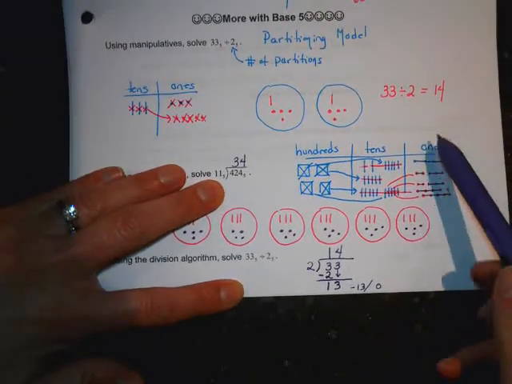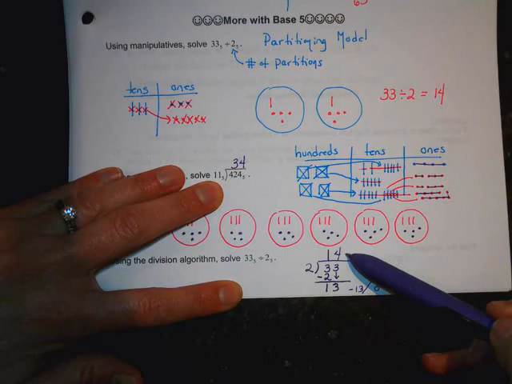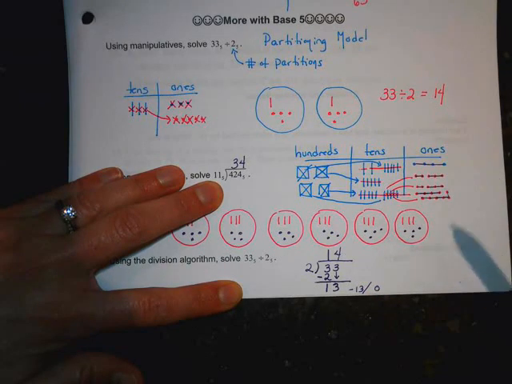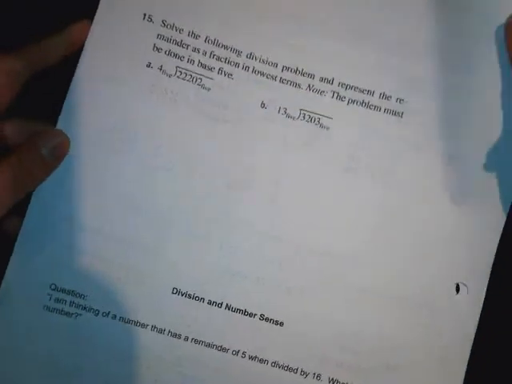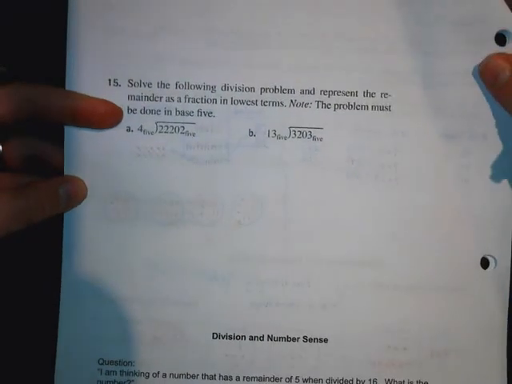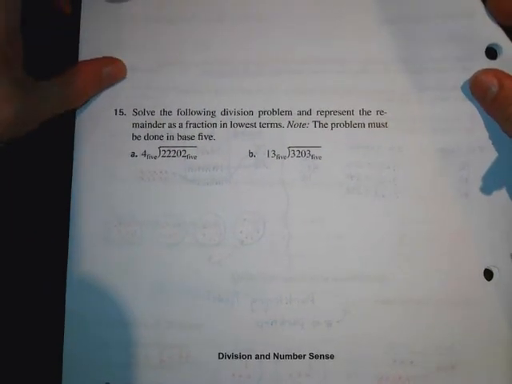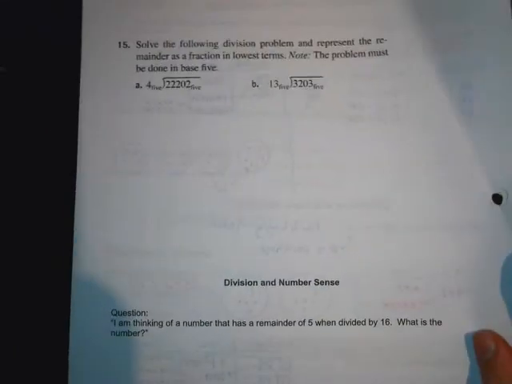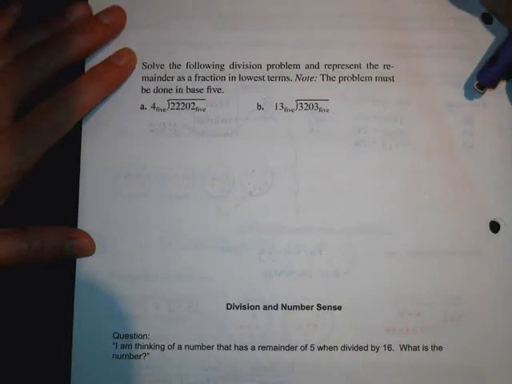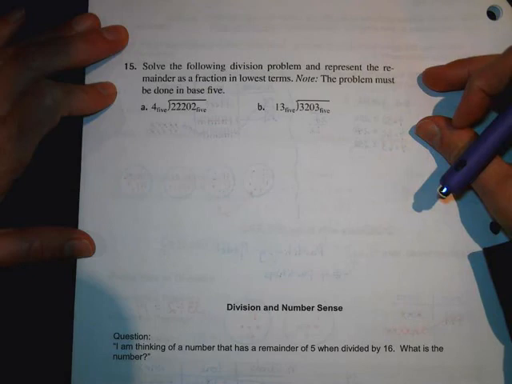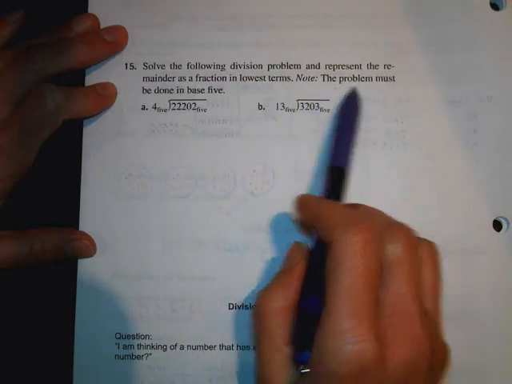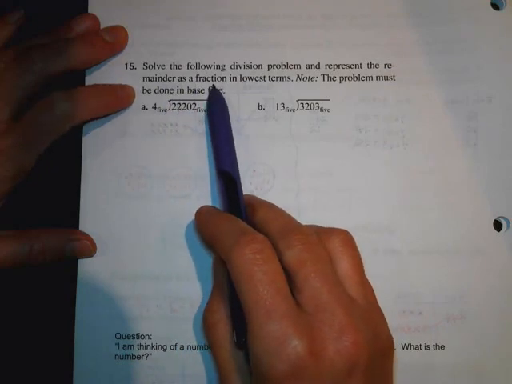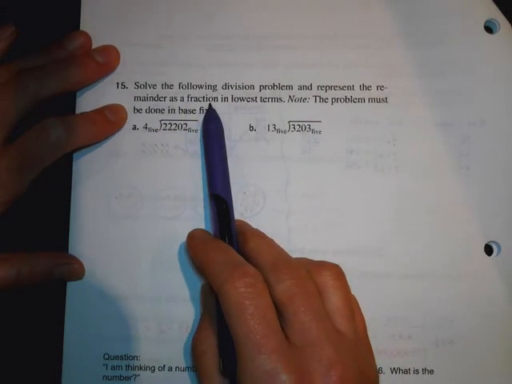So that's how you can do it with the standard algorithm. Do you see that? Okay. You guys get to try it now. Okay, something wonky happened with the printing. This should be moved up a little bit, and it got a little scrolled off, but that's okay. So these are right out of your book. So pause the video, and then the problem must be done in base 5. Ooh, there's probably going to be a remainder here, so we're not going to panic.